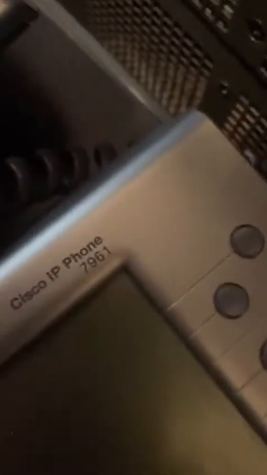Somebody's asking about the phones. I can't wait to fire these phones up. It's been a long time since I've messed with phones. It's looking like we got a 7961 and another. Yeah, so two 7961s.